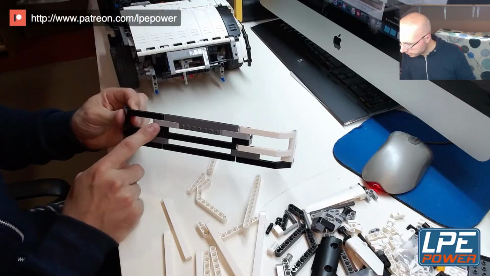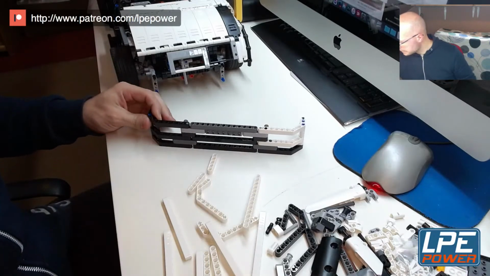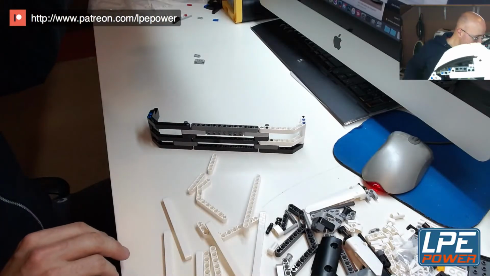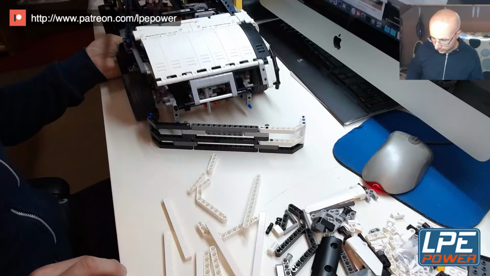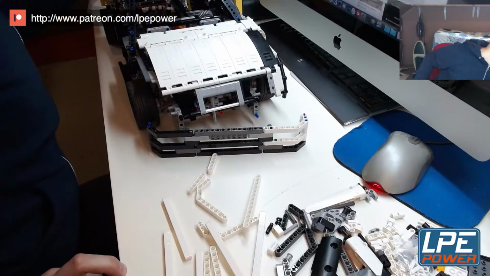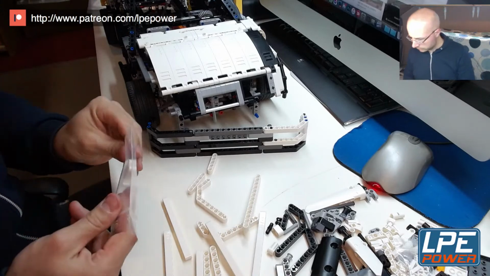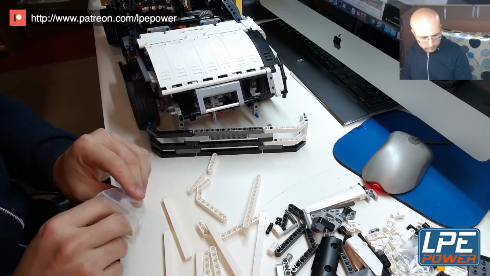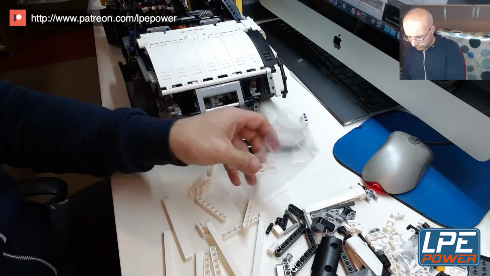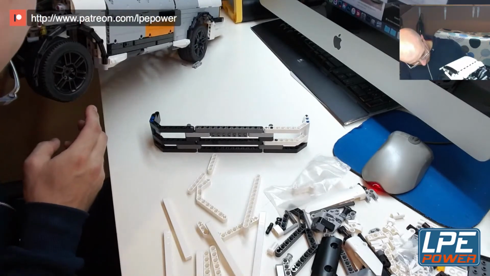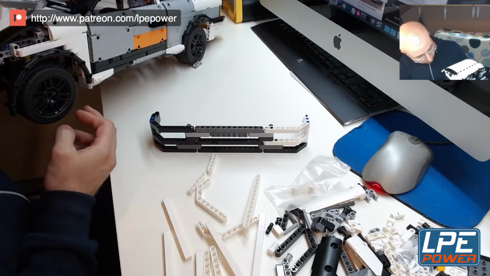I don't think I have this in white. No, I don't. I had them in white, but I think we used them. Or did we?